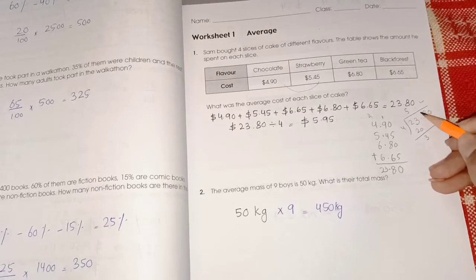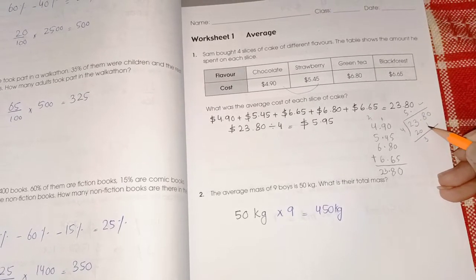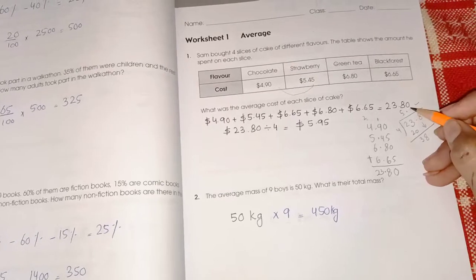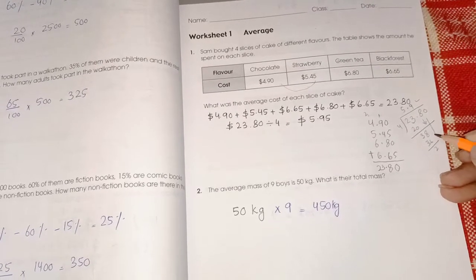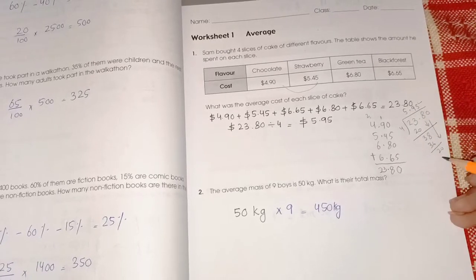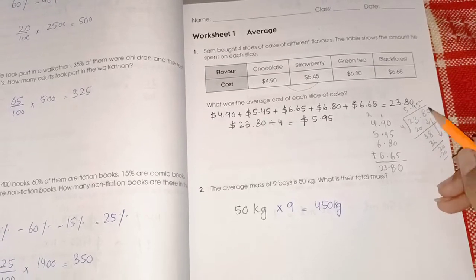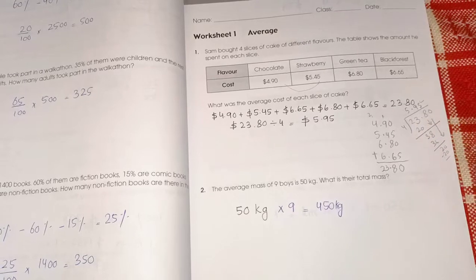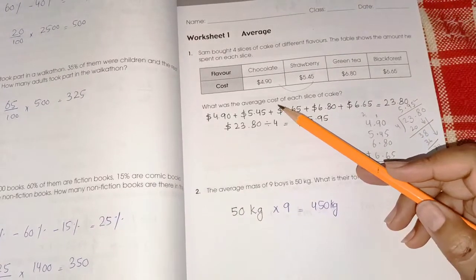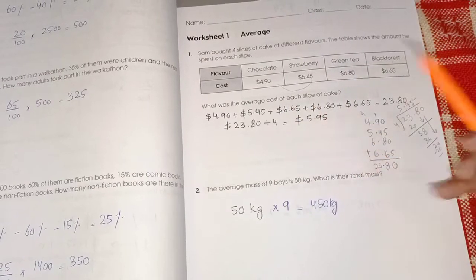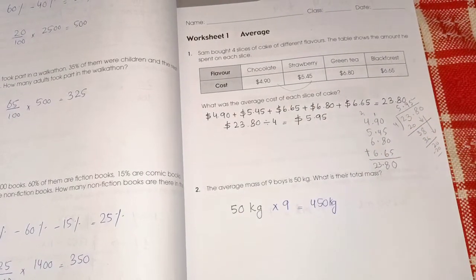Then we are going to use this point at the upper side. 8. 4 9s are 36. 2 and then this 0. 4 5s are 20. So the answer is 5.95. It means that the average cost of each slice is 5.95.